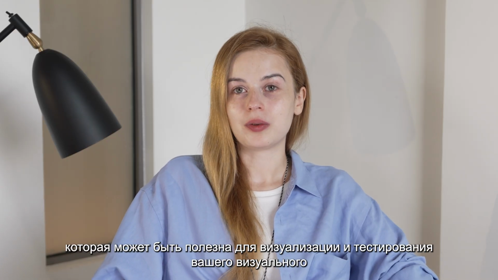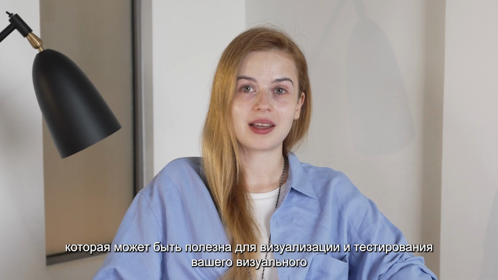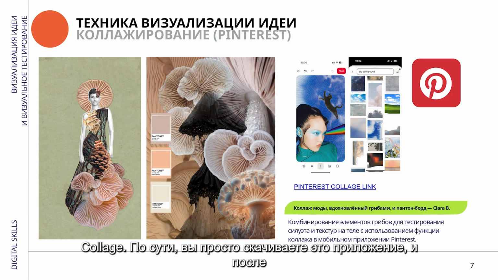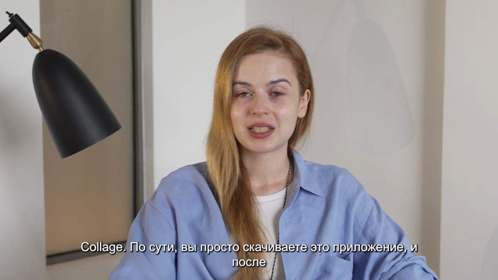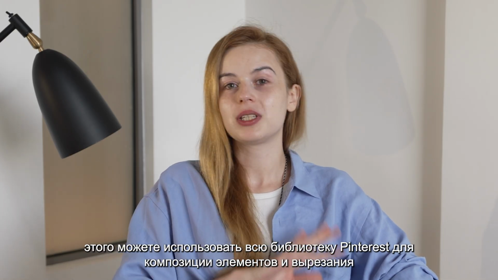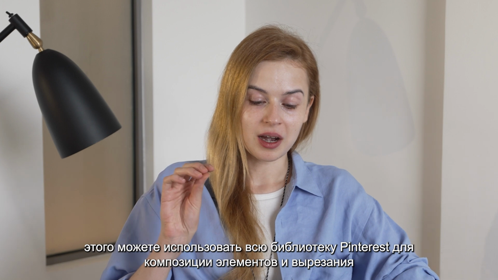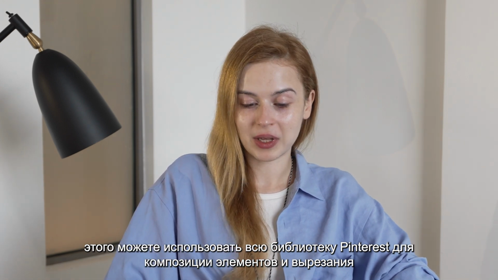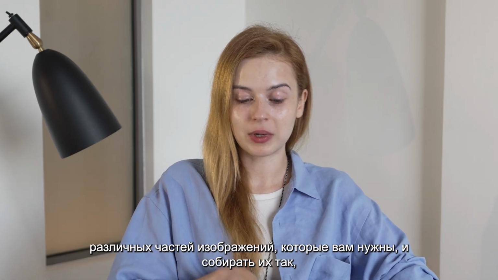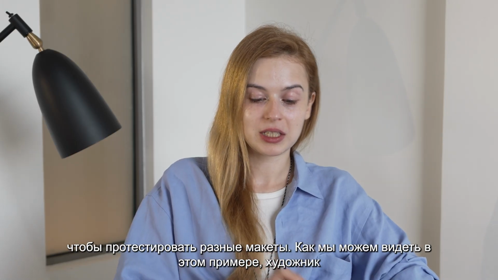Another technique which you may find useful for visualizing and testing your visual solution is collaging. For beginners, I suggest trying a very fun tool made by Pinterest and available on the mobile version only, which is called Pinterest Collage. Basically, you are just downloading this application, and after that you can use the entire Pinterest library to compose elements and cut out different parts of the images which you want and assemble them in a way where you can test different layouts.